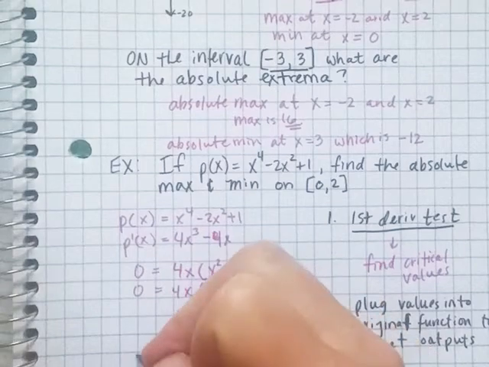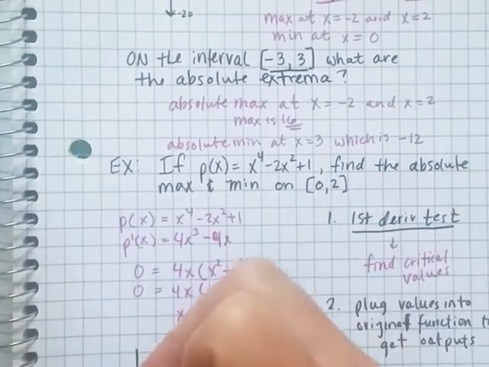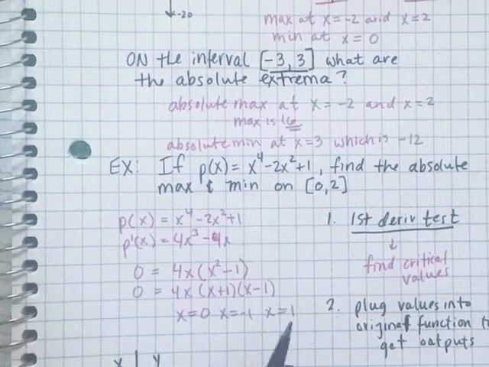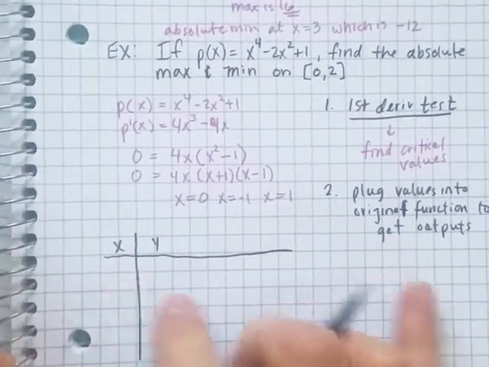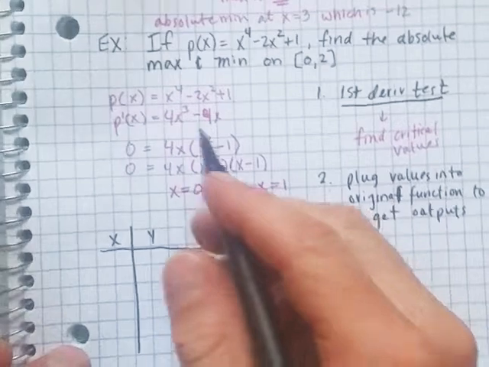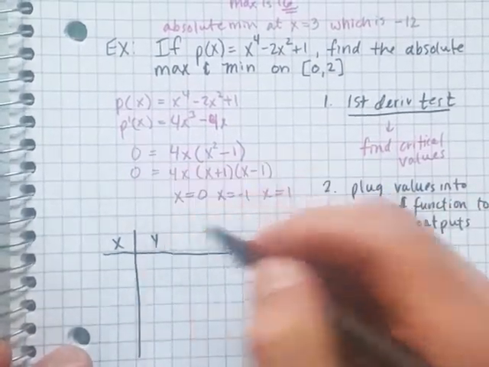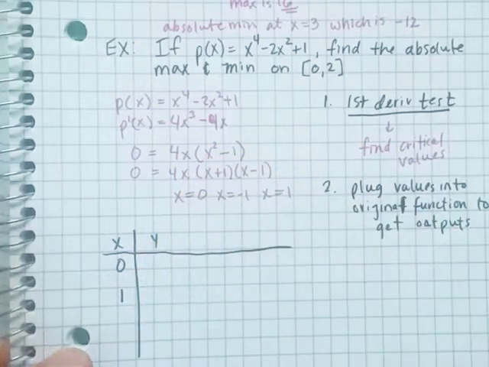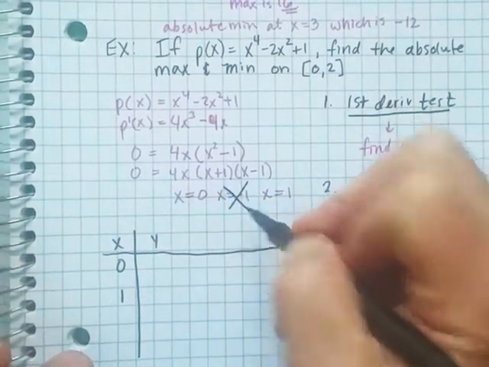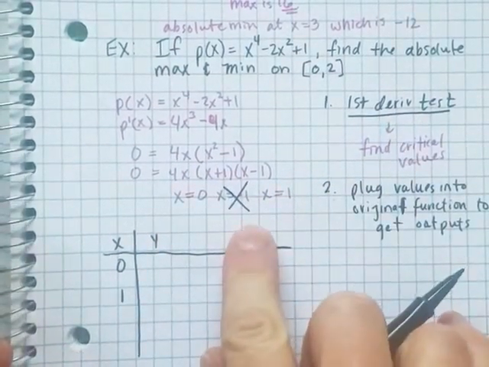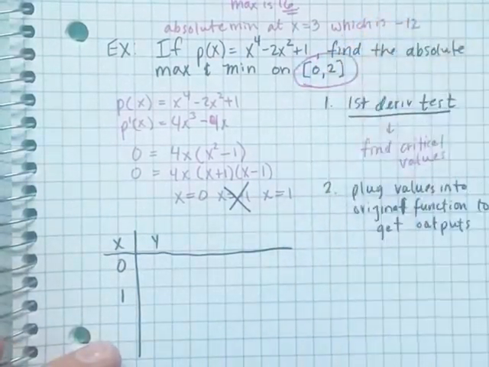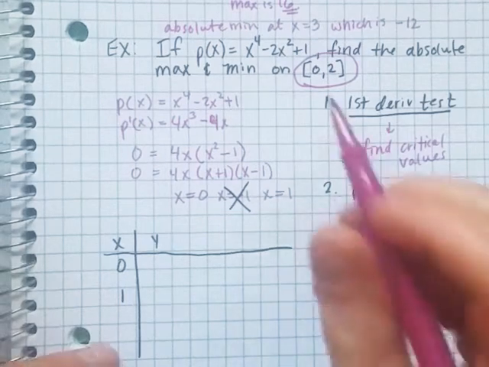Okay, so let's just make a quick table off to the side with x values and y values. Let's say x, y, or we could say x and f of x if we want. So our x values that we're going to plug in are 0 and 1. But we're not going to plug in a negative 1 here, and the reason is that it doesn't fit in my interval of 0, 2 that we're taking a look at this graph on.